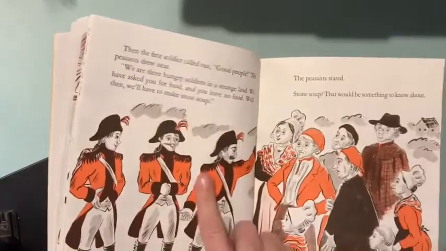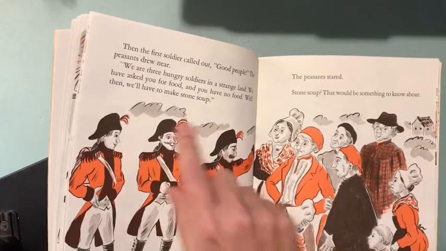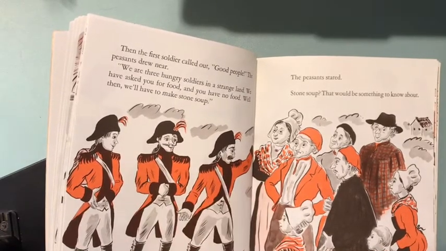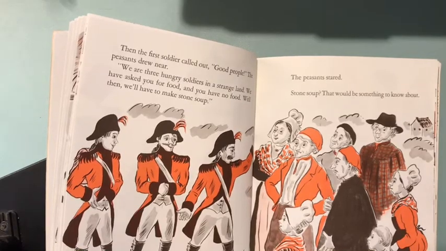So that's a similarity between the 2 books, right? This one did stone soup, so they are cooking a soup for the town. And in Cactus Soup, the soldiers cooked a soup for the town as well.